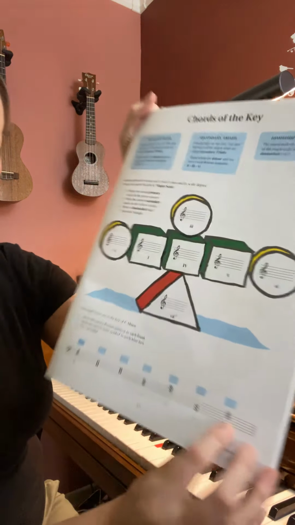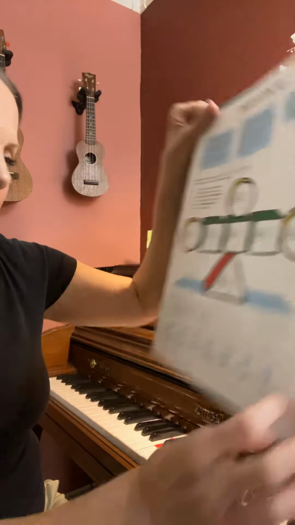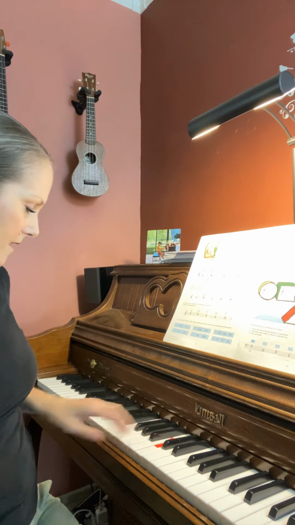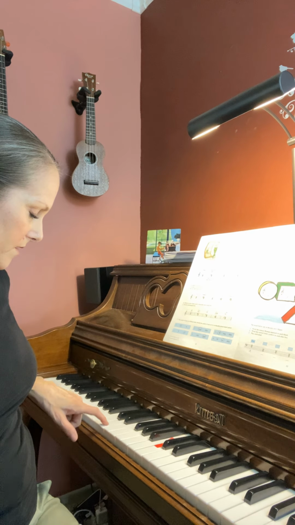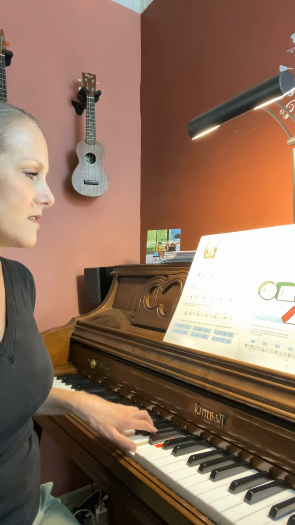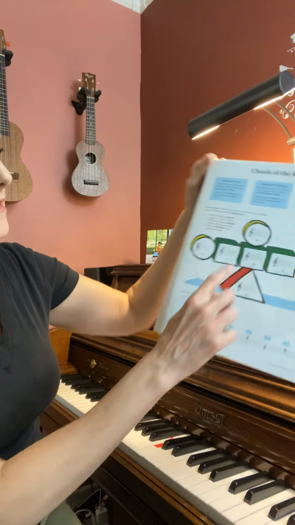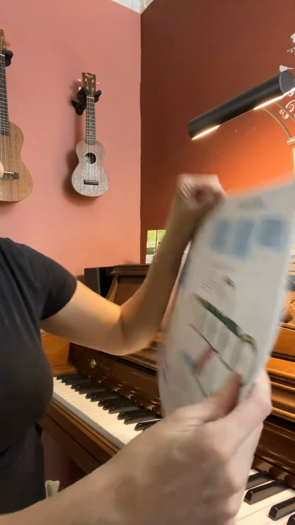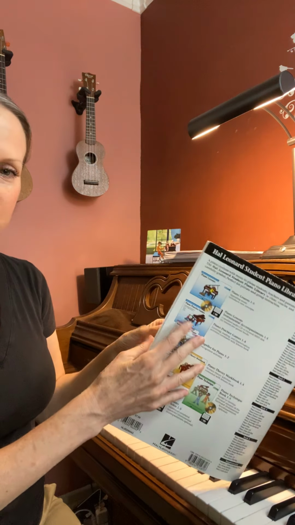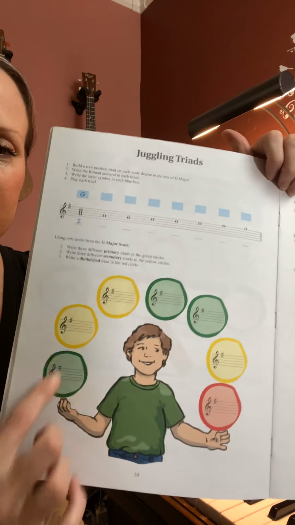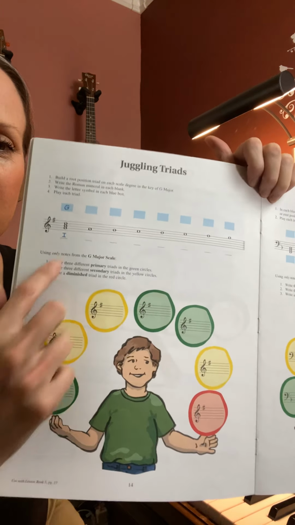Our last chord starts on E. If we start on C, 1, 2, 3, E is 3. So E would be 3, the secondary chord. The next 2 pages are the same. Same color coding, just a little bit different in how they put it.